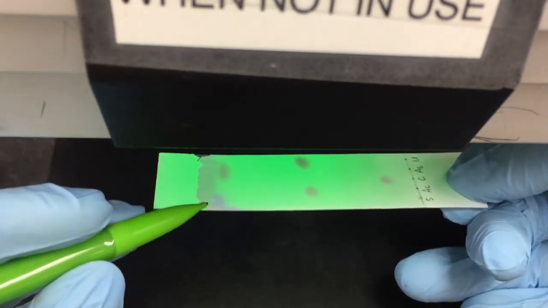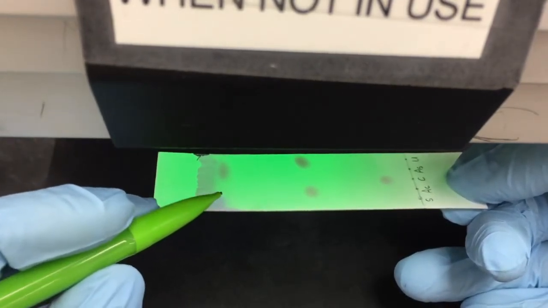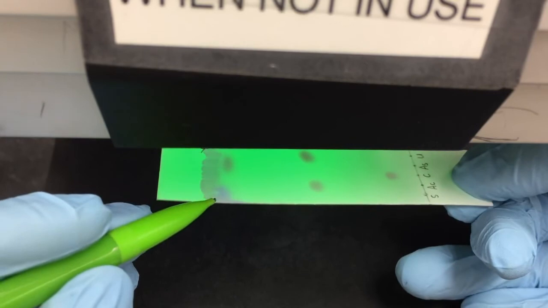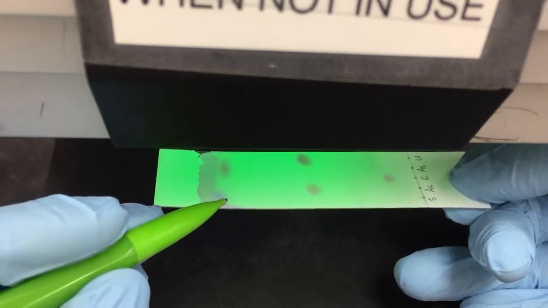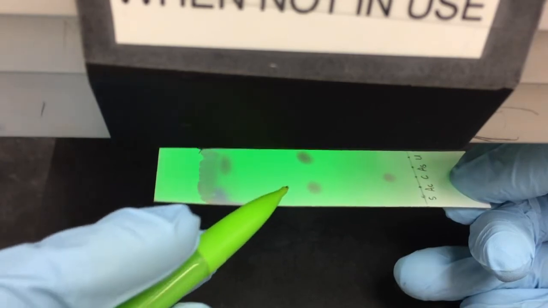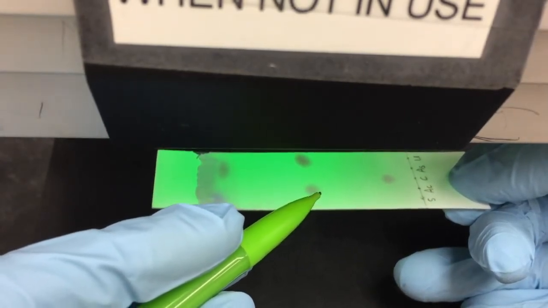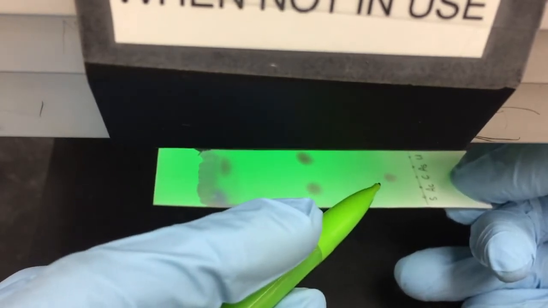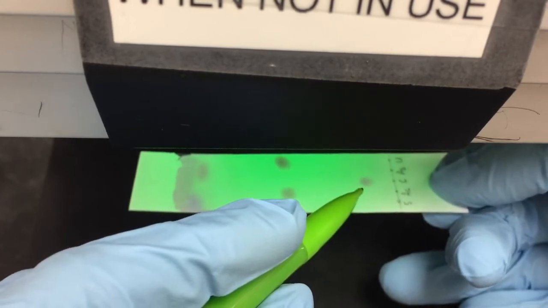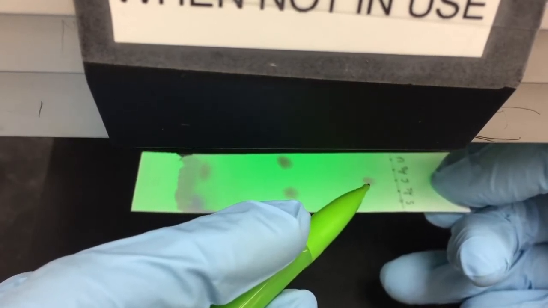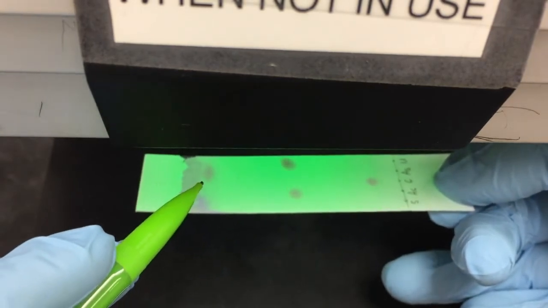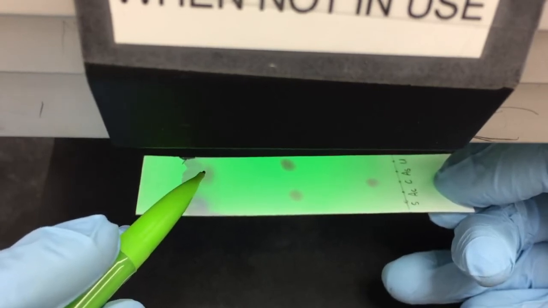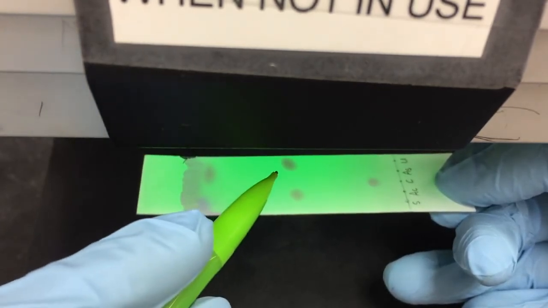Can you see a spot here? It's kind of purple and kind of pink. This one is salicylic acid. The next one here is acetaminophen. The third one is caffeine. The fourth one is here. This is aspirin. The last one is our unknown.